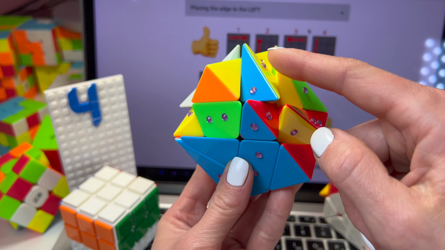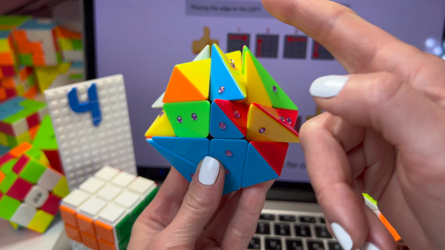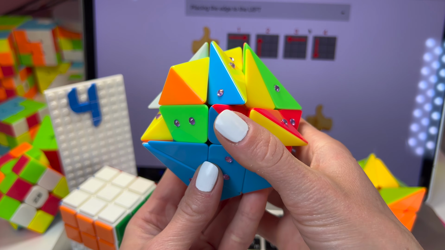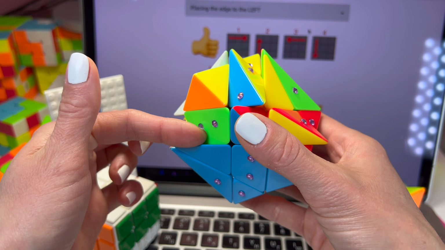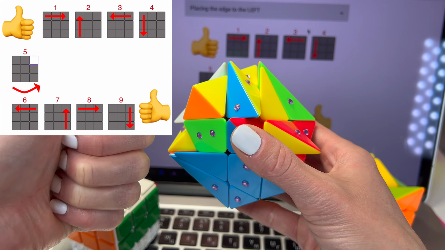The algorithm placing the edge to the left can solve this edge on its place, and this green one we get on the top layer. The algorithm placing the edge to the left always begins from the left-hand algorithm. Let's do it.